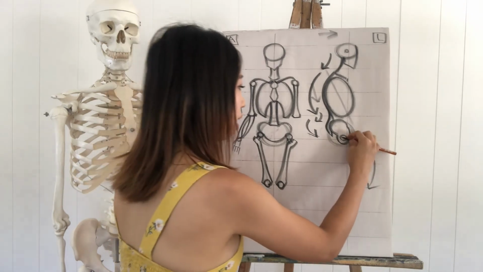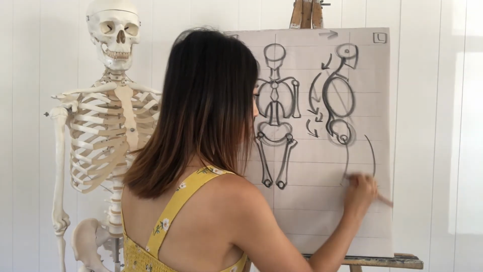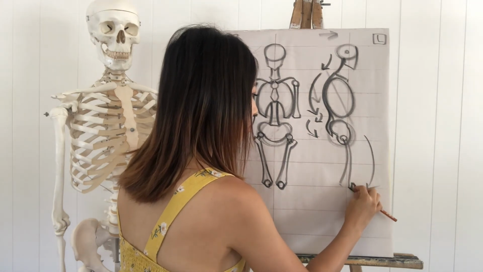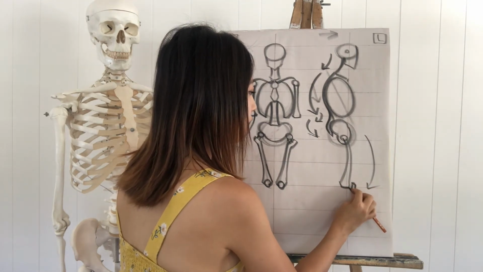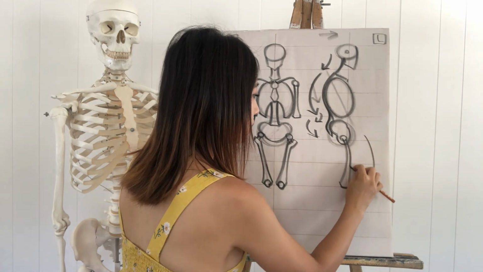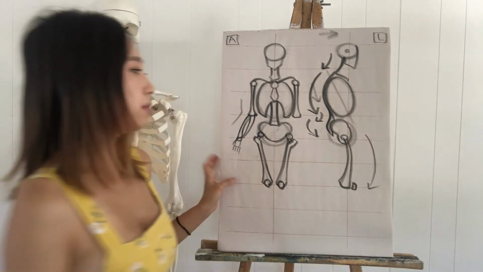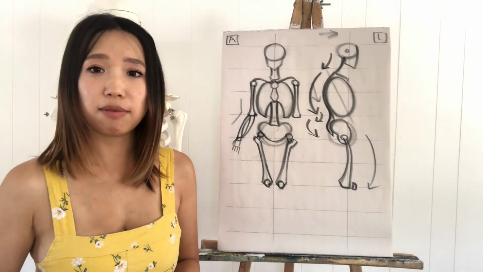Okay, so now you're going to do this. And again, it is thicker on the bottom, even when you look at it from the lateral view too. So this is the shape of the femur from the lateral view.